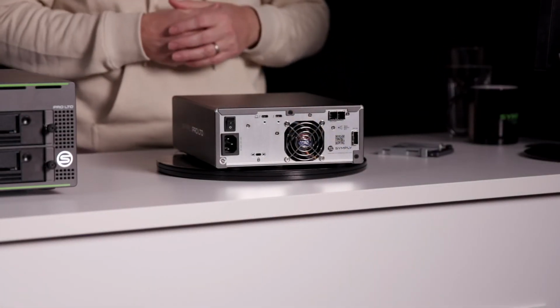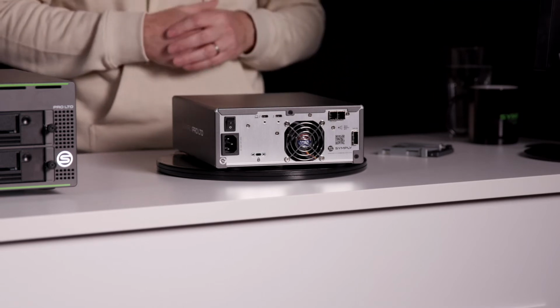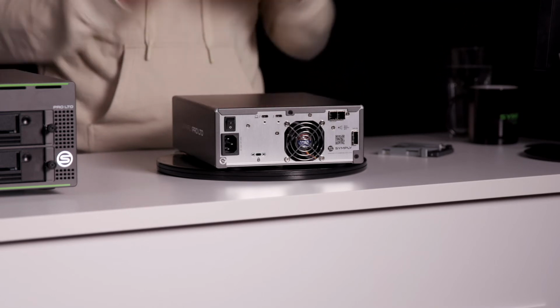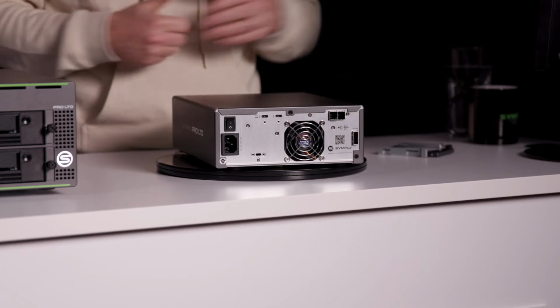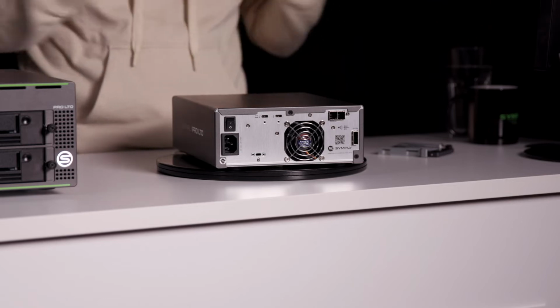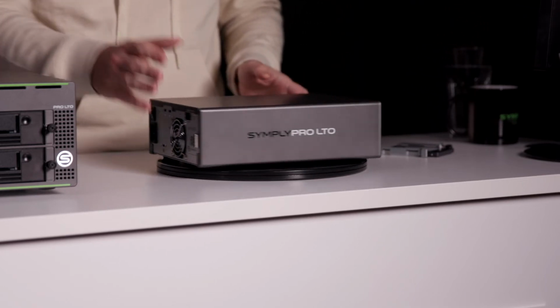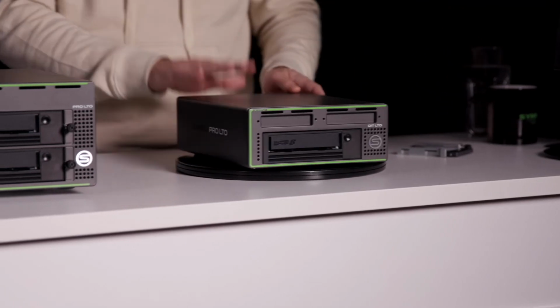Now that might be, we'd hope, another Symply product, a Symply SAS tape drive, but it could be anybody's SAS tape drive. It could be a SAS array, or indeed it could be a SAS autoloader or library. So moving on, let's have a look at the next slides.